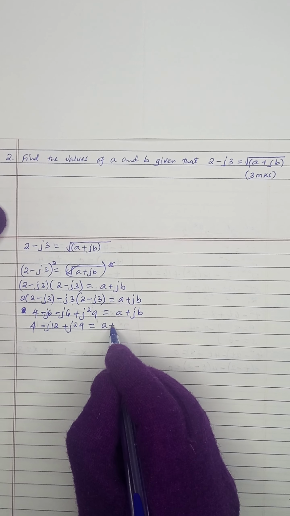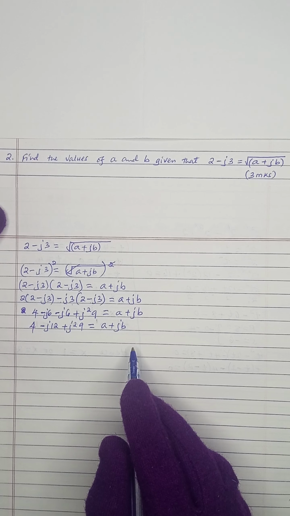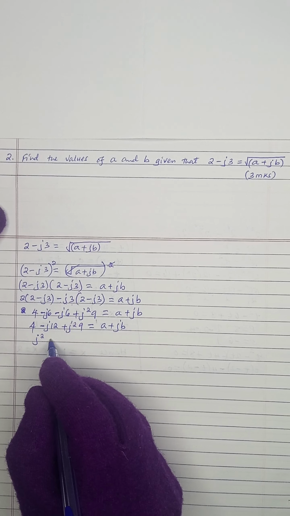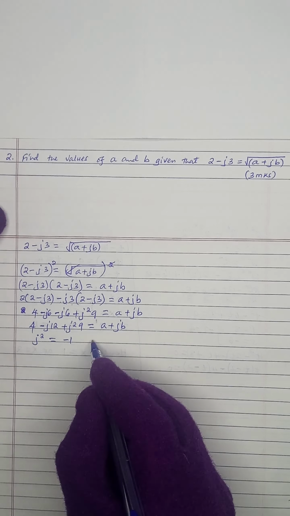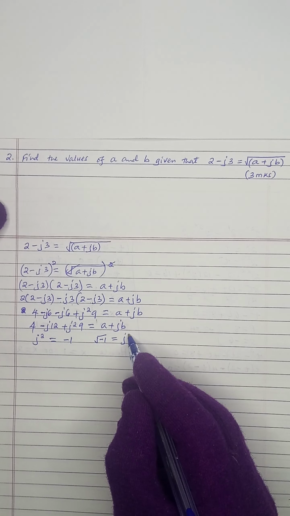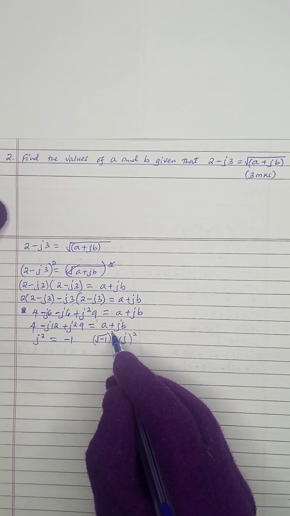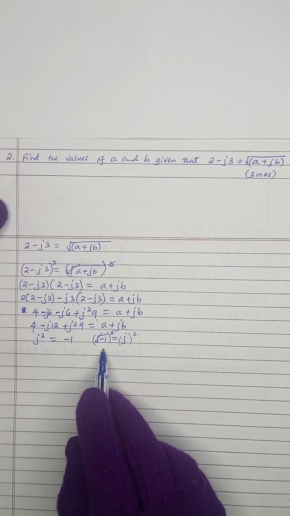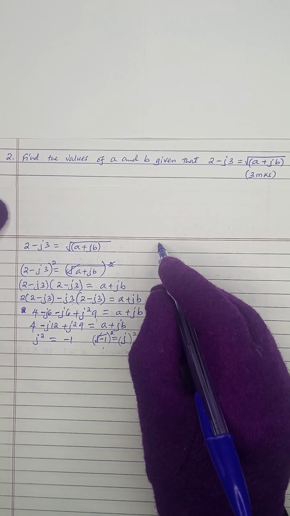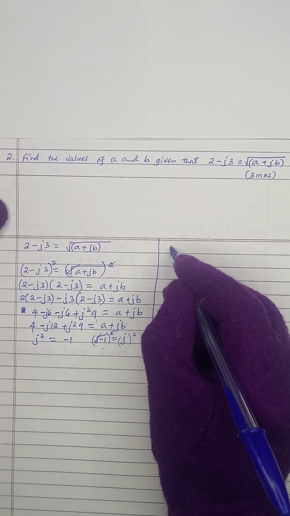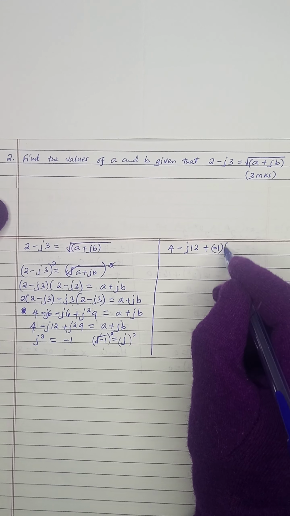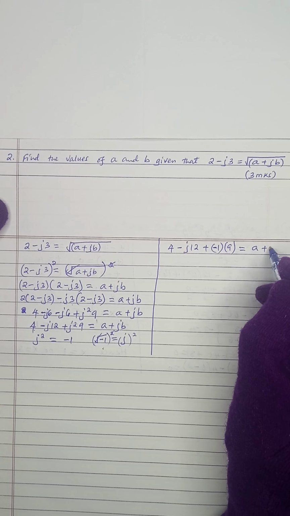So I need to explain j squared. When we were looking at the introduction to complex numbers, we said j squared is simply -1. Reason being, the square root of -1 is equivalent to j. So if you square j, the square would go with the square root, then j squared is equal to -1. So at this particular point we have j squared replaced with -1. So we'll say 4 minus j12 plus -1 multiplied by 9 is equal to a plus jb.